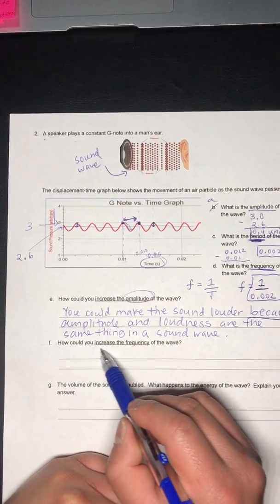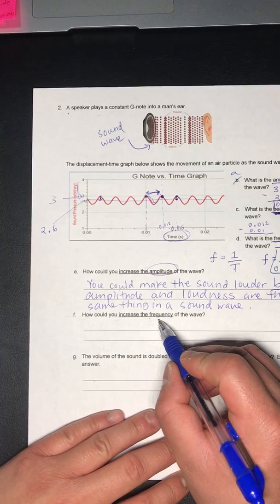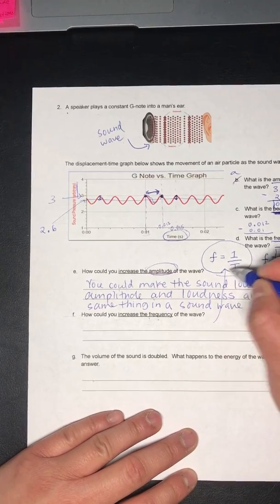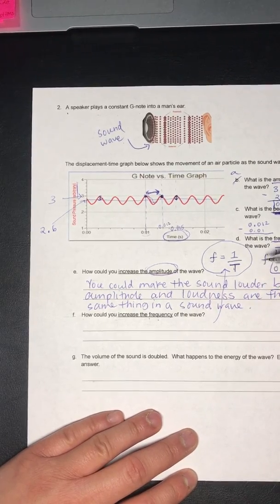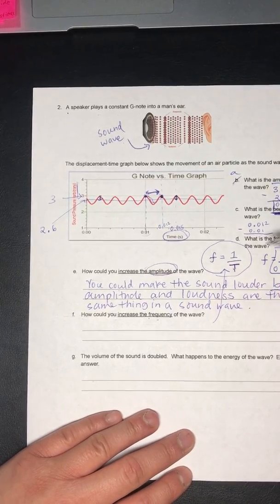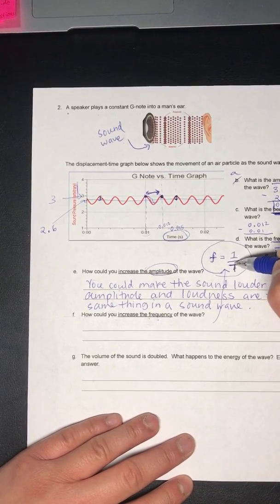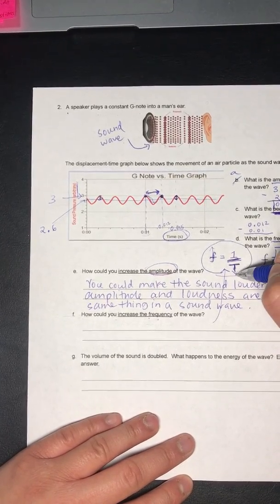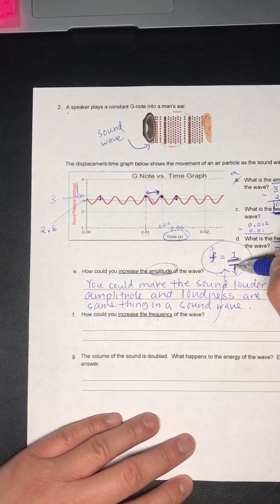Okay, moving on. How could you increase the frequency of the wave? Well, you can think about this mathematical relationship up here that you already used. See how frequency and period are related in this mathematical relationship? They are actually inverses, F and T. Frequency and period are inverses. What does that mean? It means they're opposites because you can see here F, frequency, is on the top and T, period, is on the bottom of this fraction. So if frequency goes up, then period must go down. And if period goes up, then frequency must go down because they're opposites. So something happens to one, the opposite thing happens to the other.